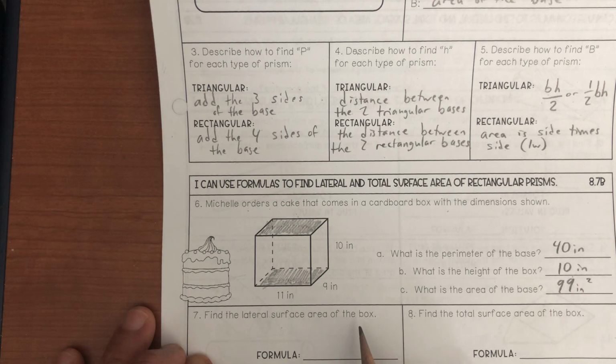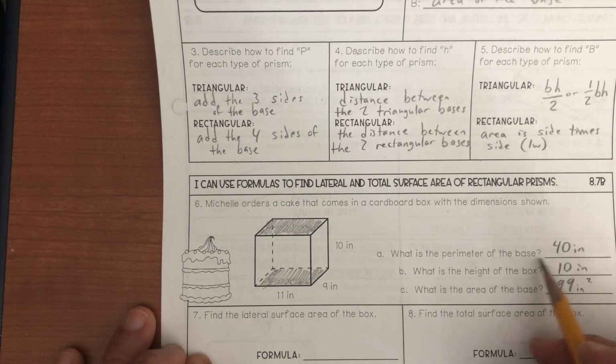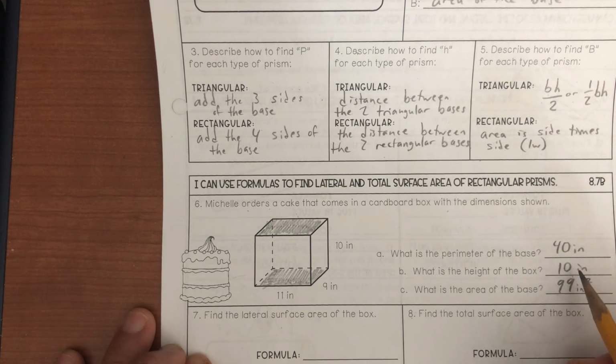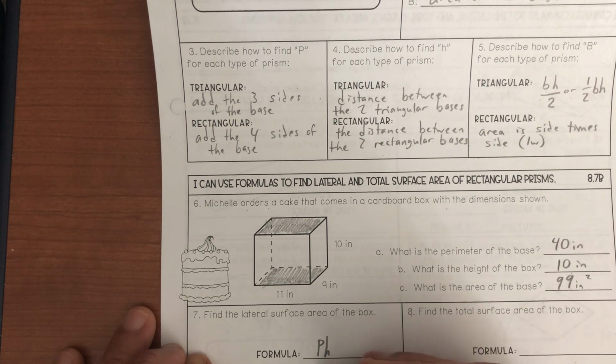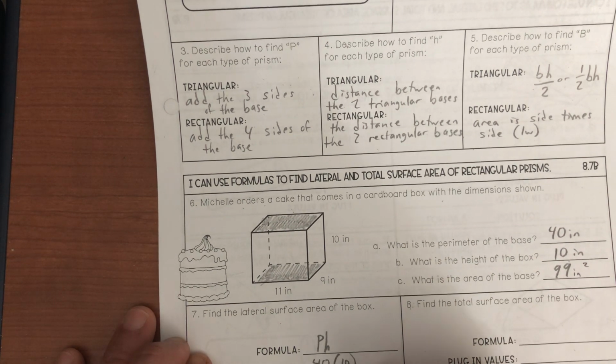Find the lateral surface area of the box. So we're going to take this perimeter and multiply it by the height. 99 times 10. Oh, you know what? I'm sorry. Scratch that. I was looking at the wrong number here. We're going to take the perimeter, which is 40, not 99. The perimeter is 40, and we're going to multiply that by 10. So the formula is perimeter times height. The perimeter is 40 times 10, and that gives us 400 inches squared.